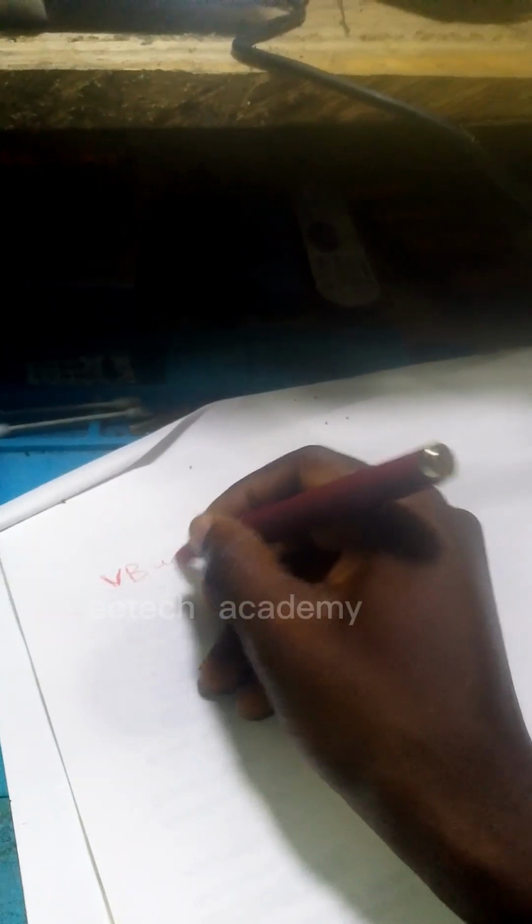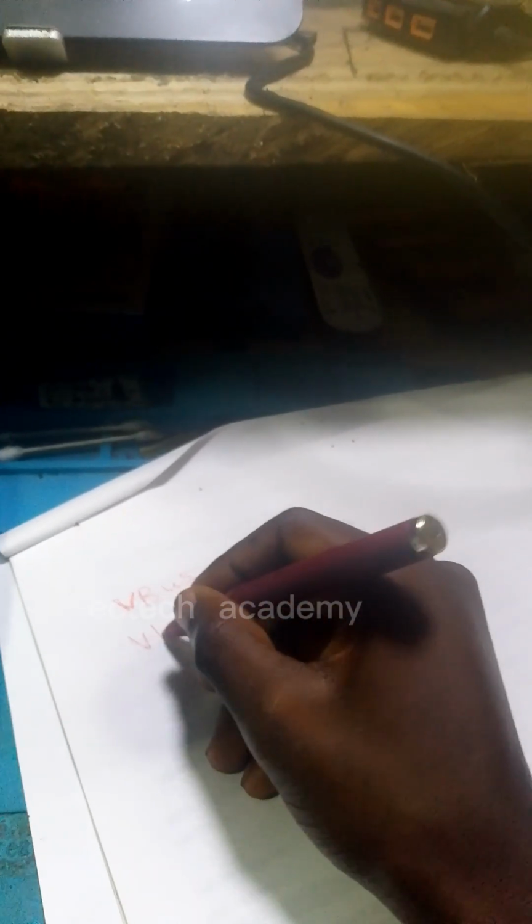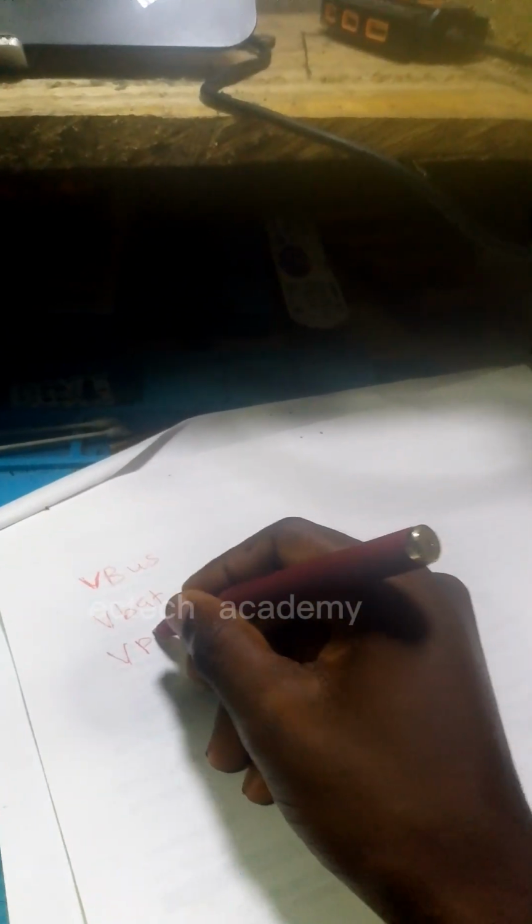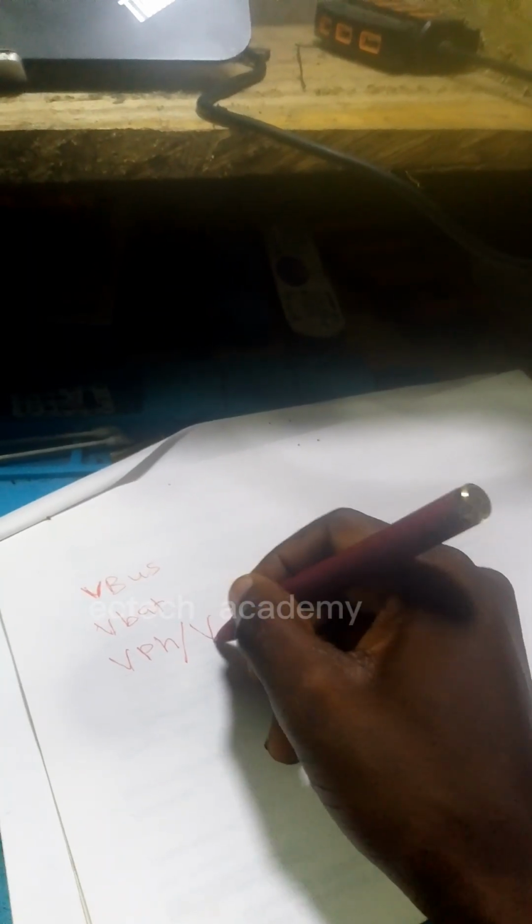First, you have to understand what we call VBUS, VBAT, and VPH or V system. All right guys, in charging circuits, you have to understand this. So what is VBUS?